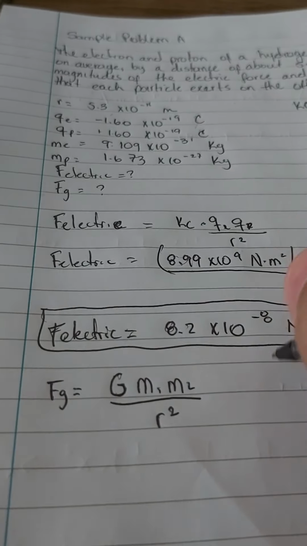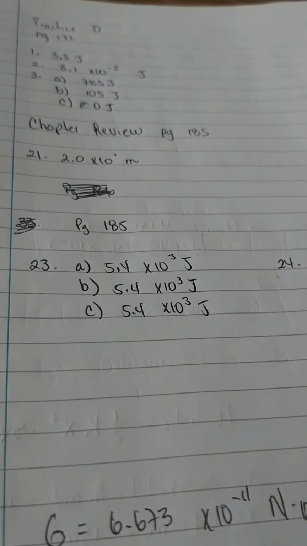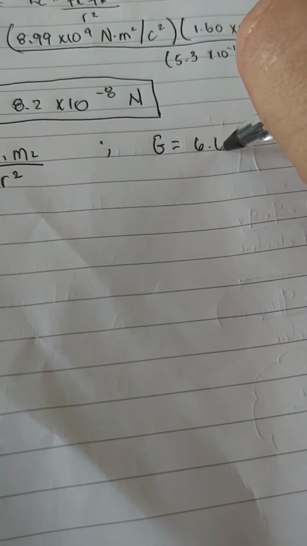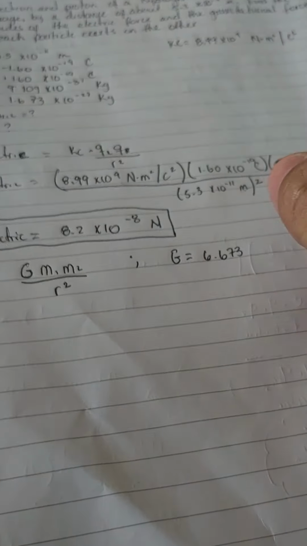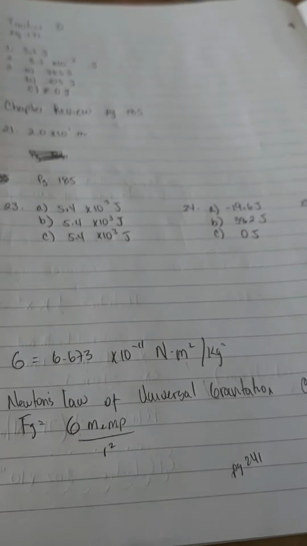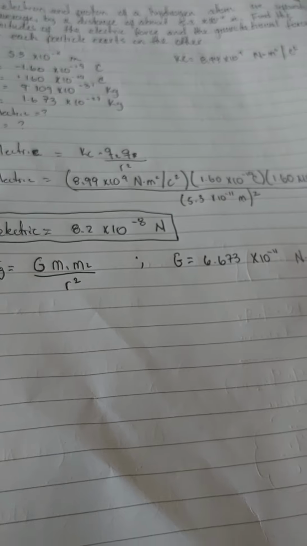Okay, now G is a constant. This is equal to 6.673 times 10 to the negative 11 newtons times meter squared per kilogram squared. Okay, again, this is in chapter 7. You can go back and review this.